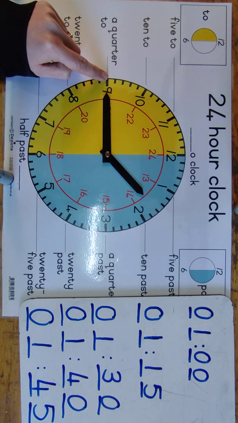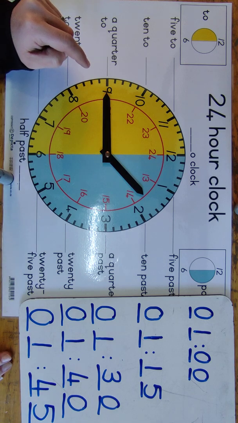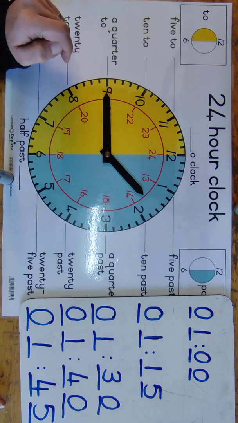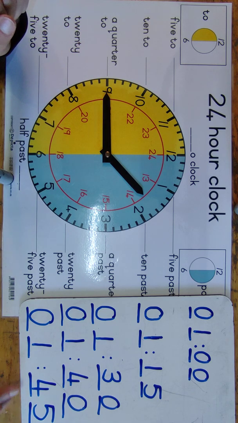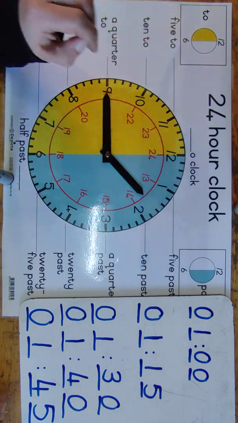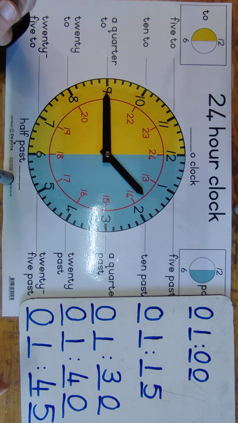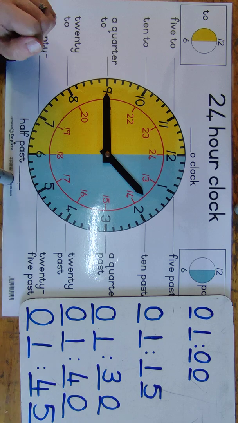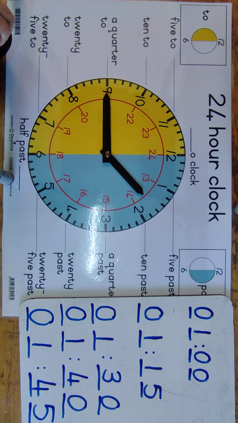So now the time is 1:45. But when I read 1:45, I don't say that it's 45 minutes past 1 or 1:45, although some people do say it like that. But as soon as I get into this yellow part of the clock, I start referring to so many minutes to the next hour. I'm looking forward to the next hour that's coming.